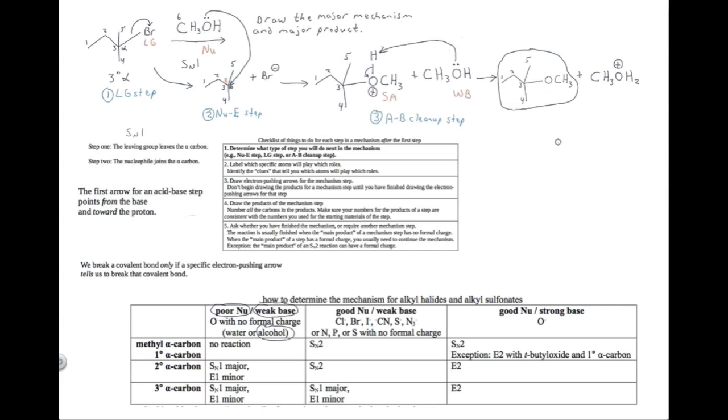Another mistake that students oftentimes make is I oftentimes see students leave out the atoms here that are connected to the oxygen. Students don't always realize that the oxygen is going to pull all these other atoms along with it. Well, remember, you should only break a covalent bond if an arrow tells you to break it.